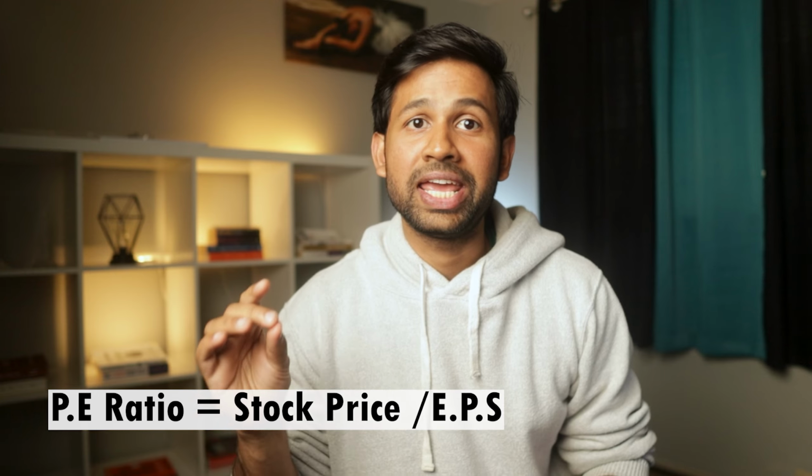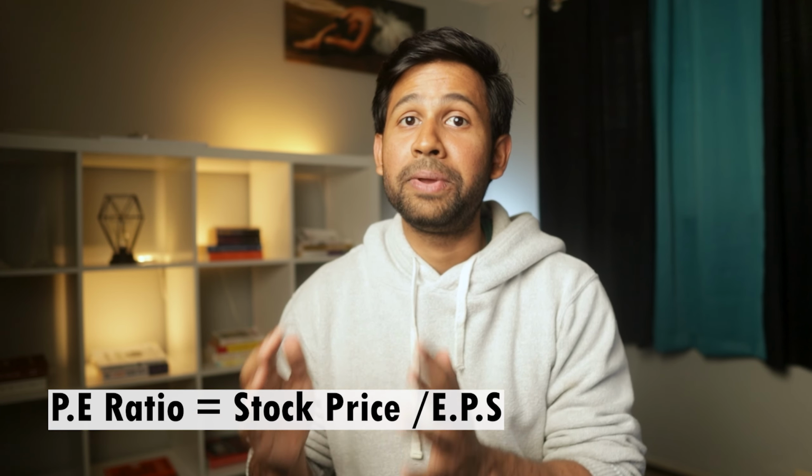To find out the PE ratio, just divide the stock price by the EPS. In the case of Bank of Nova Scotia, that is $76. So $76 divided by the earnings per share, EPS. Now we will get the PE ratio. It's as simple as that.